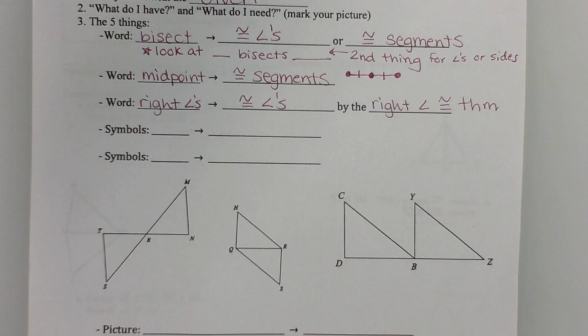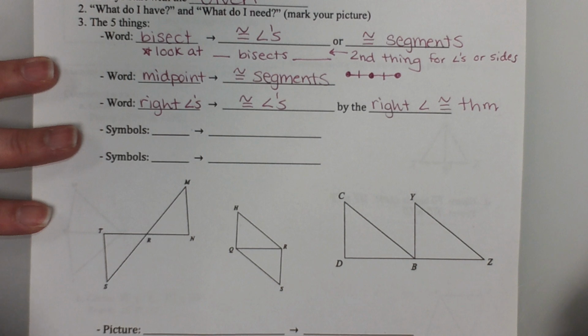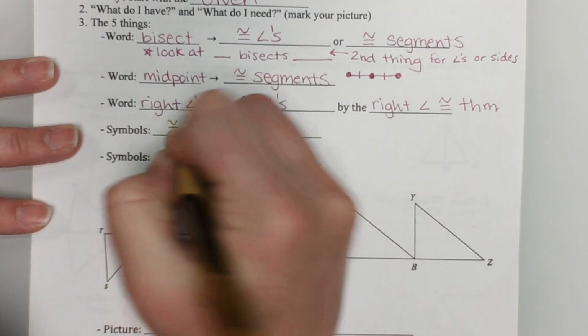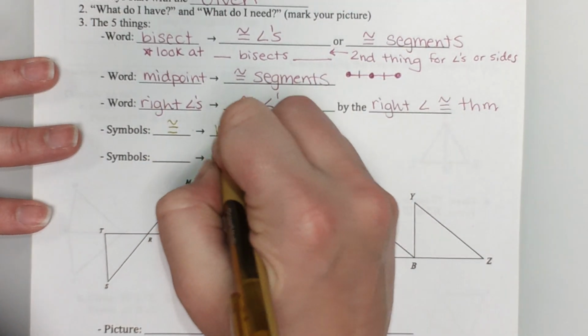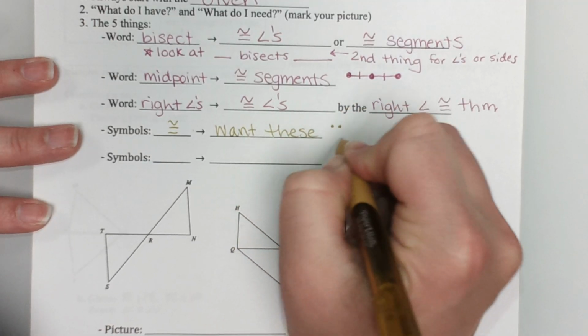Then on our proofs, we move on. We look for symbols. Have you noticed that there's really only two symbols that tend to prop up in our proofs? Congruent. We want these. These make us happy.